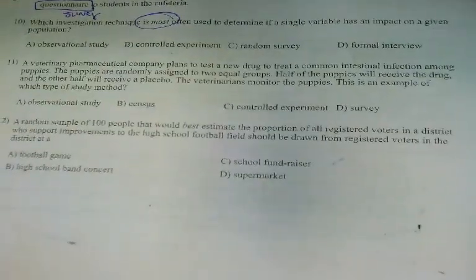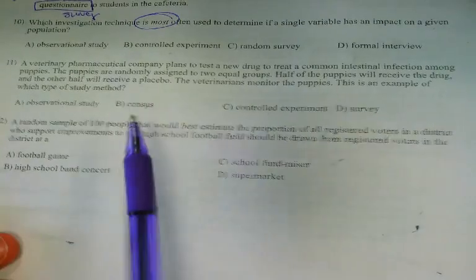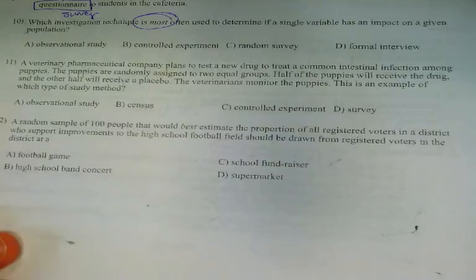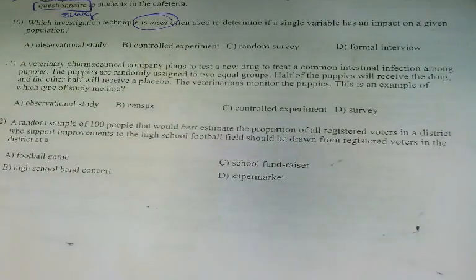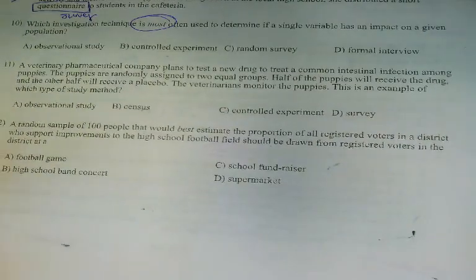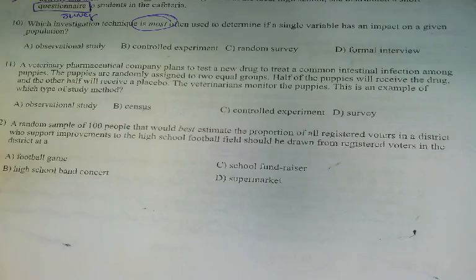Number 12, a random sample of 100 people would be the best proportion to find voters who want improvements to the softball field. All right, who would be the best group to pull from if I want a random sample? Why not a high school football game? It's biased because you're asking about the football game.